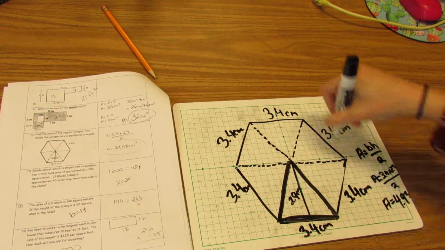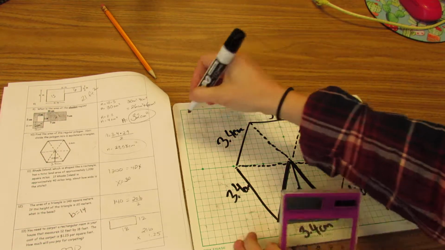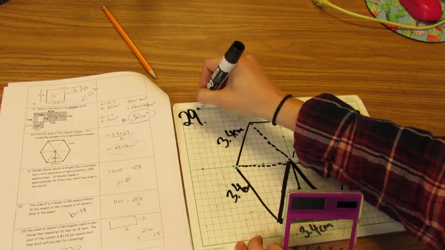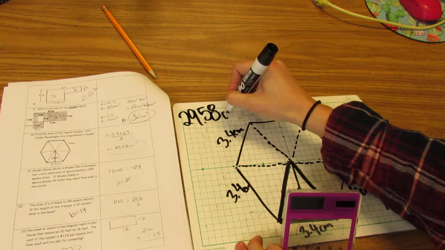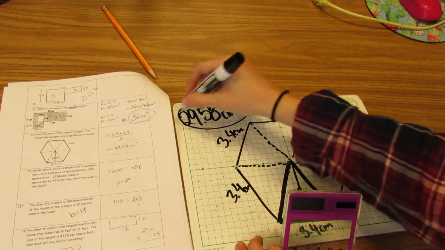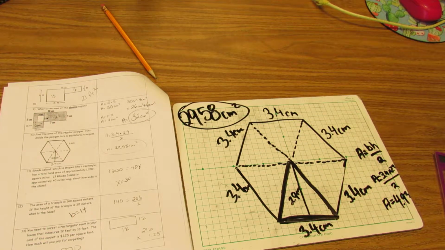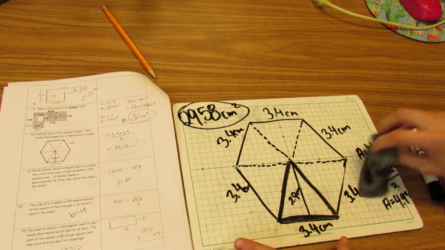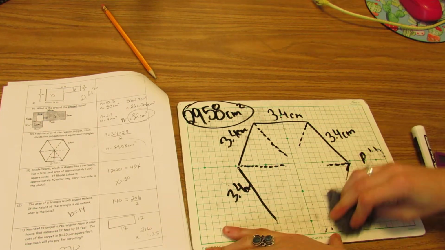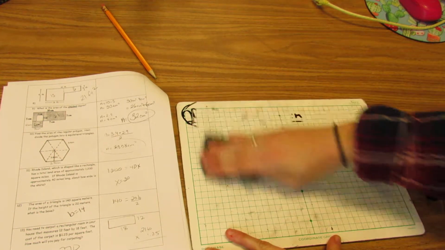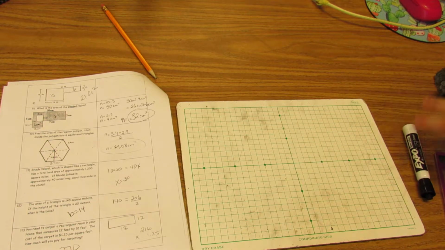So my total area for this whole shape is 29.58 centimeters squared. Okay? Alright, so let's move on. Number 11. So we did not do these in class, but I can totally do these.